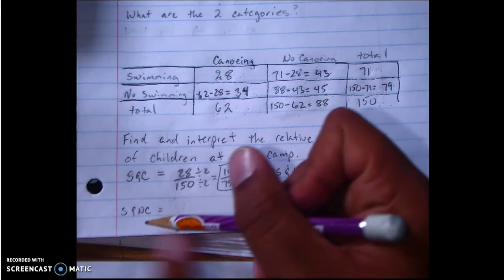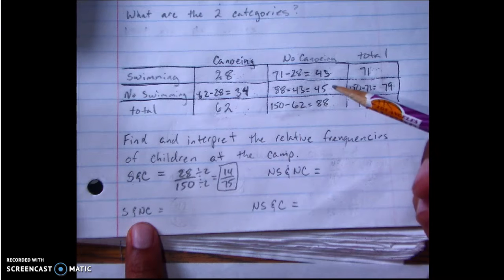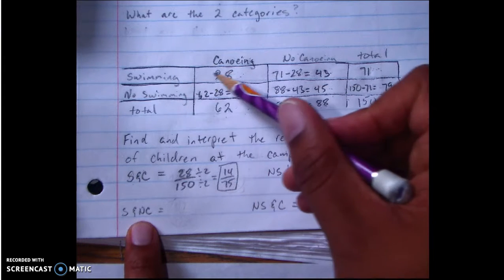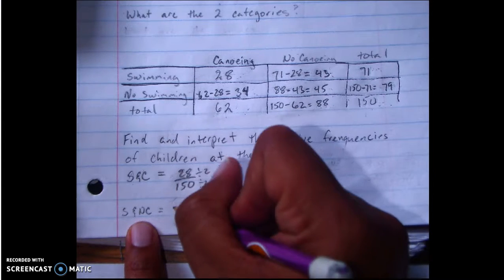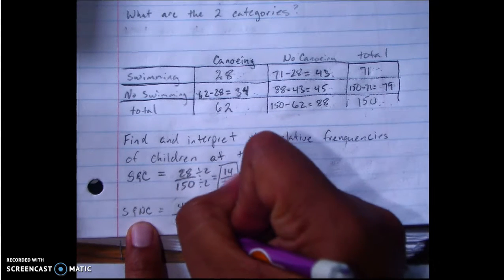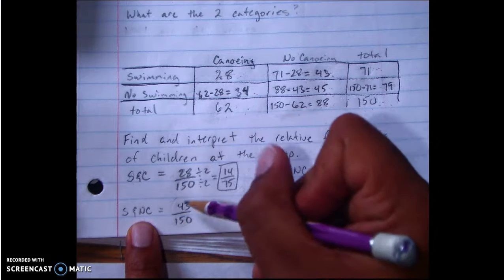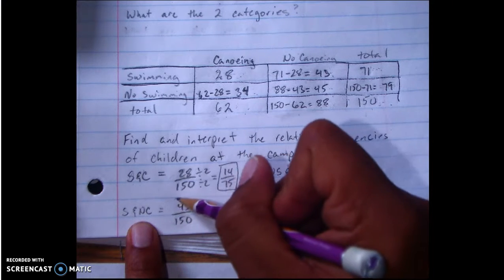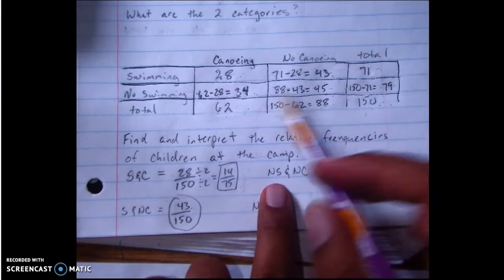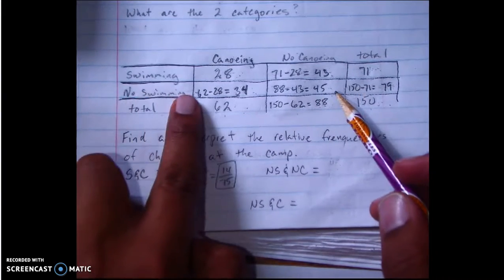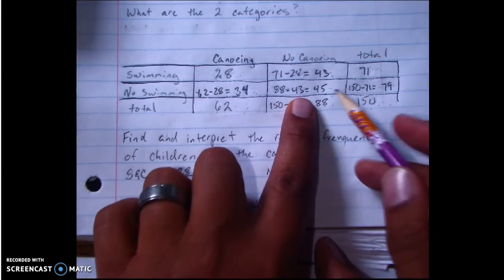Here we have swimming and no canoeing. So where is that? Swimming and no canoeing right there. So that's 43. So we're going to do 43 over 150. And 43 is a prime number, so this is as much as it's going to simplify. No swimming, that's this row right here. No swimming and no canoeing, that's 45.